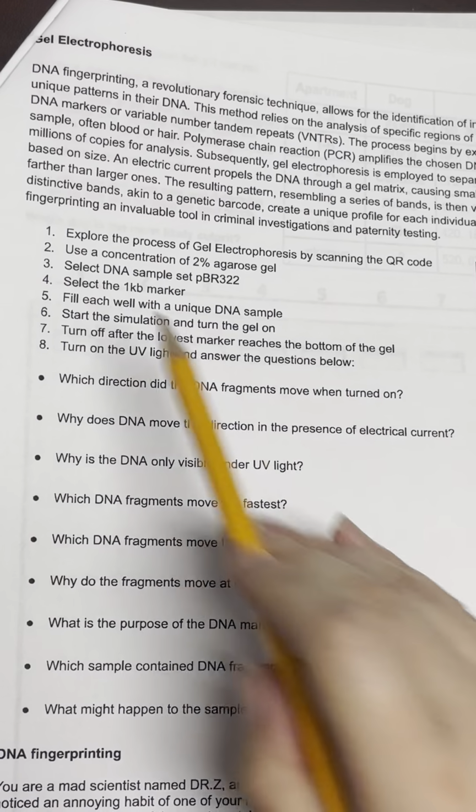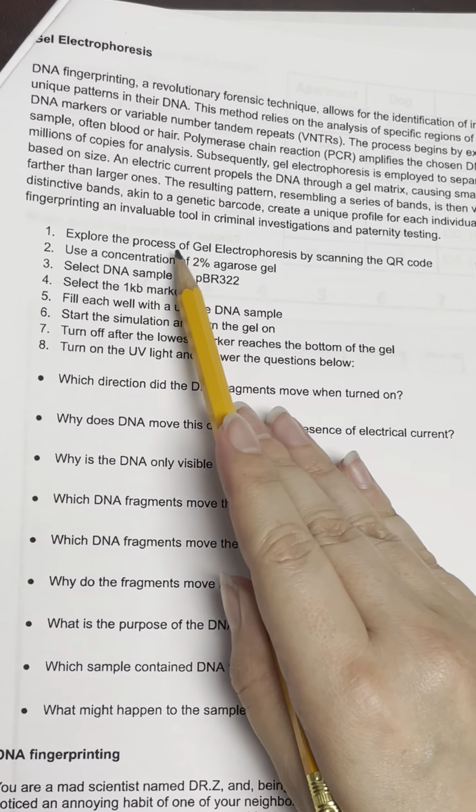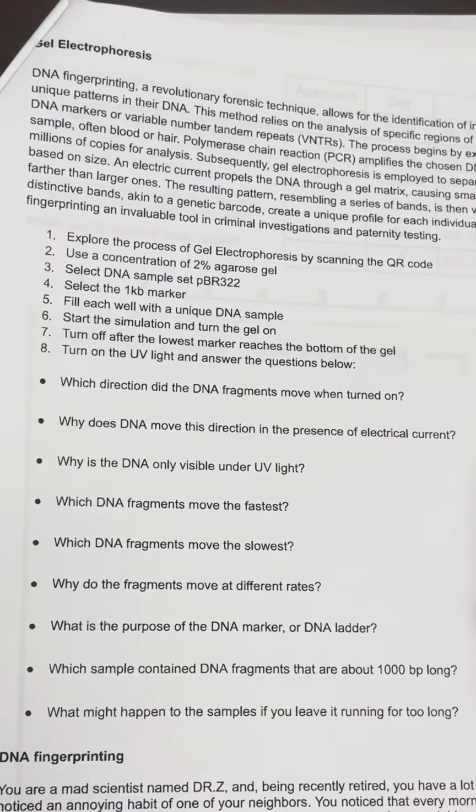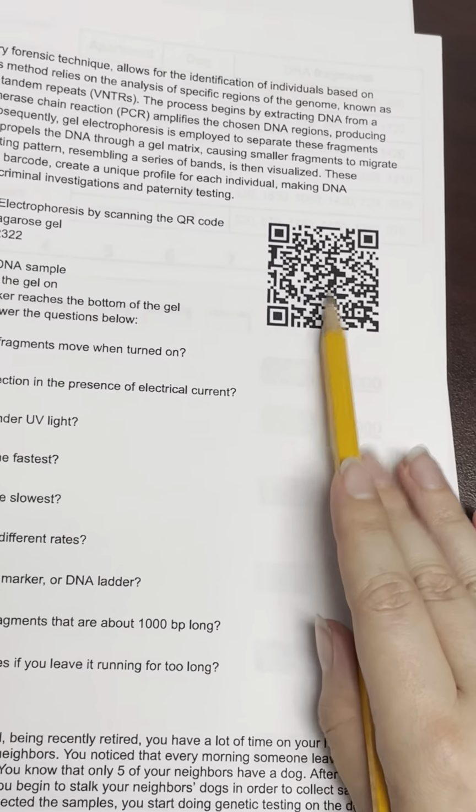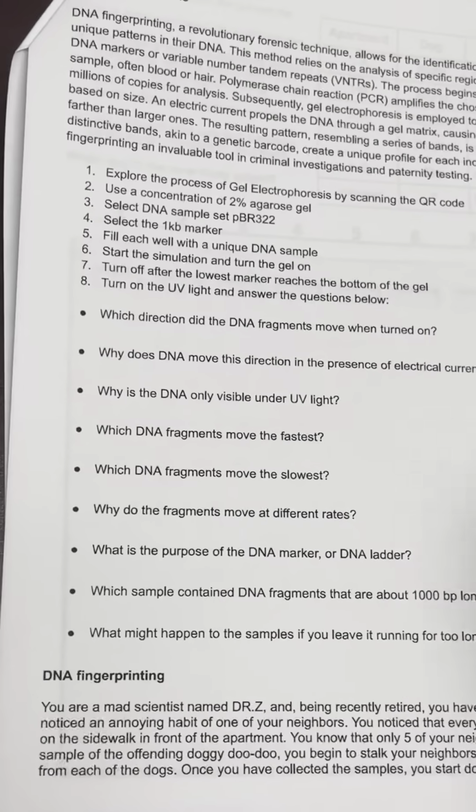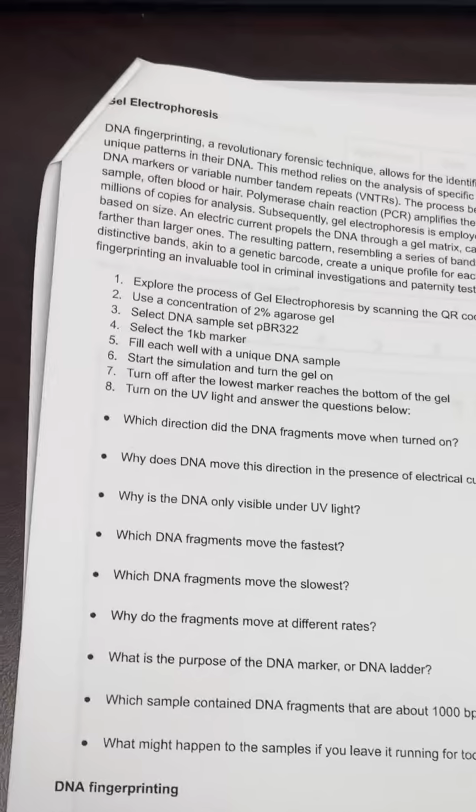So step 1 says explore the process of gel electrophoresis by scanning this QR code. I'm not going to scan the QR code, but I'd like you to scan it. What I'm going to do is just look up at the screen.